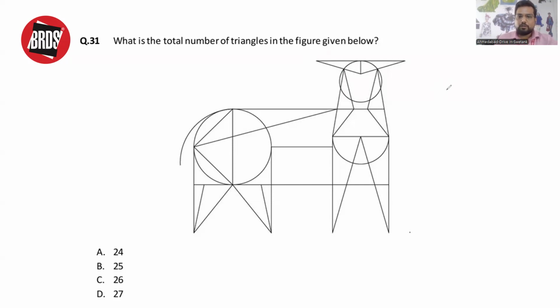First, I'm going for those triangles which are single, which do not have any other part in them. So it would be 1, 2, 3, 4, 5, 6, 7, 8, 9, 10, 11, 12, 13, 14, 15, 16, and 17. 17 triangles.